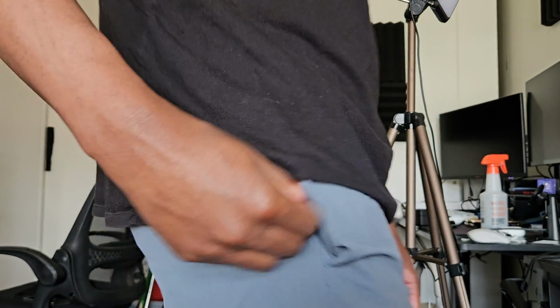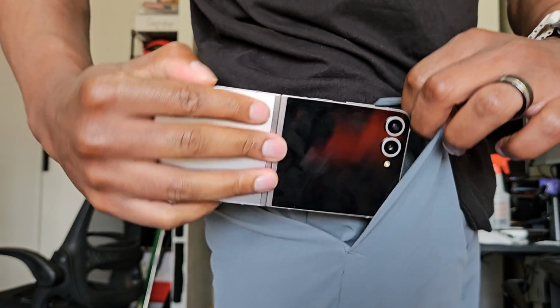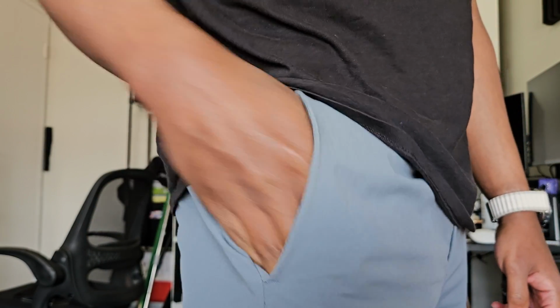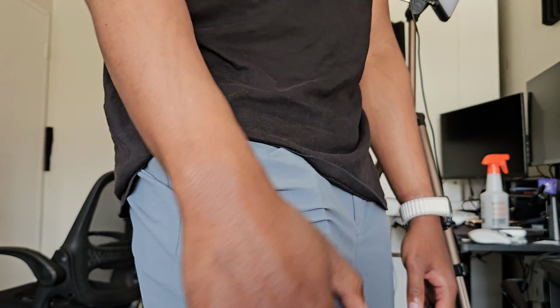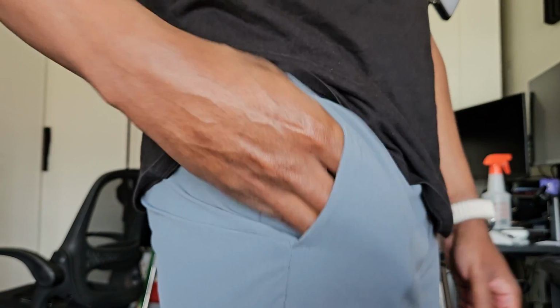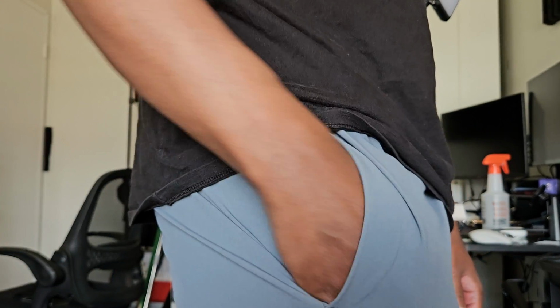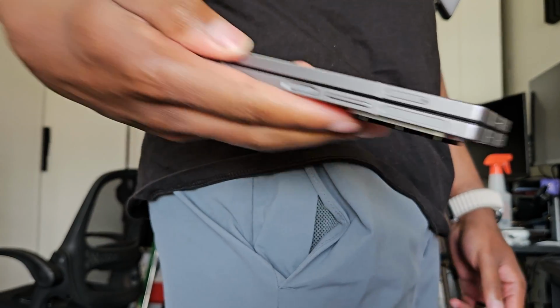It's nothing crazy. Then if you are feeling brave enough to put it in your pocket opened up, it's going to feel kind of like a normal phone, but slightly slimmer. And even the way that it shows up in your pocket, slimmer, but it's still like a normal phone. And then with the Fold 6, put it in your pocket. It feels easier to put it in your pocket because of how slim it is. So it's in and out pretty easily.